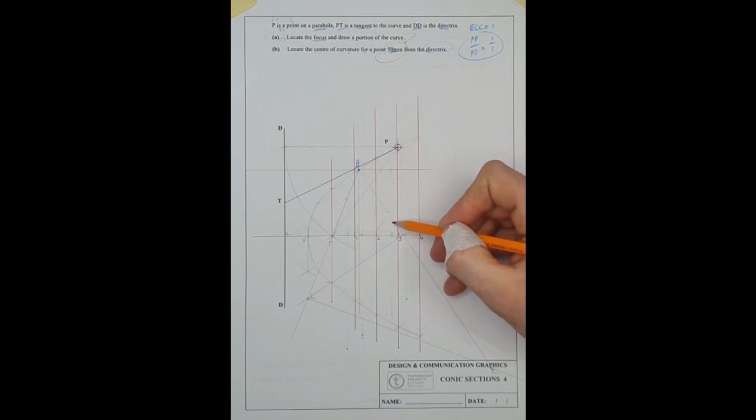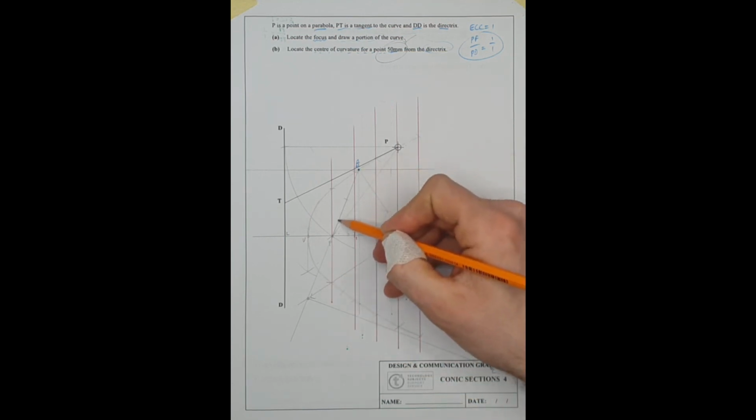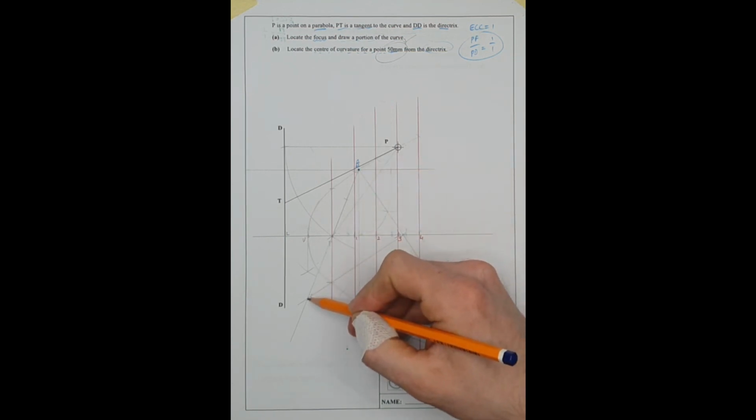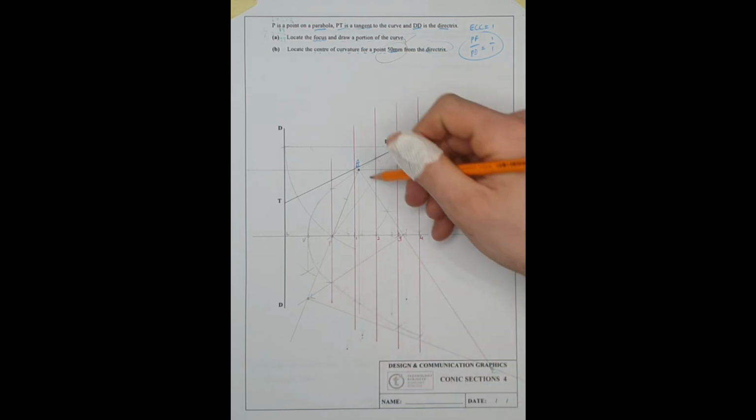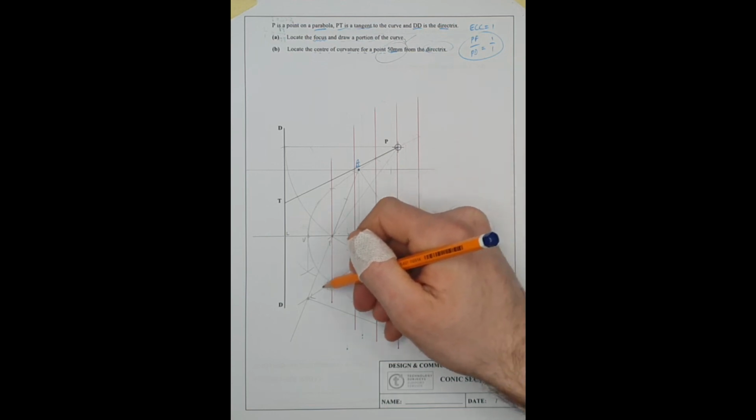On the normal, hitting the axis, I ran off at 90 degrees to hit the focal line. At that point of intersection, I went off at 90 degrees again to hit the normal. So it's from the normal at 90 degrees to the focal line, at 90 degrees back to the normal. And we get our center of curvature down here.